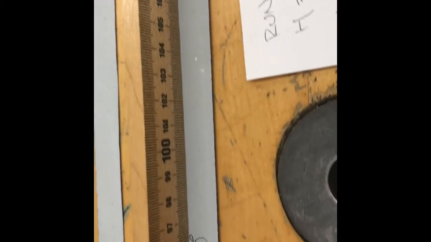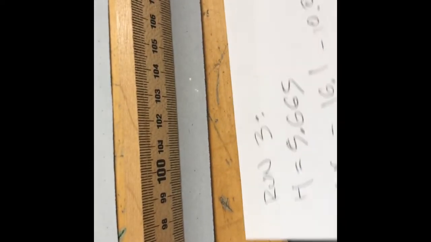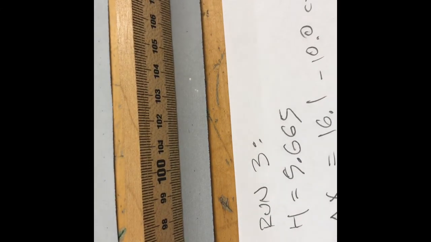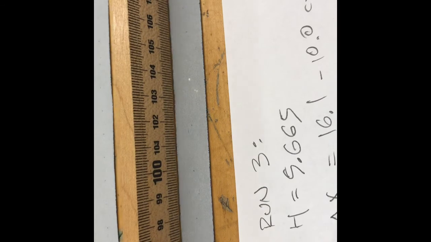And moving down to this end, there you can see our t equals 1 and 1.1 measurements.